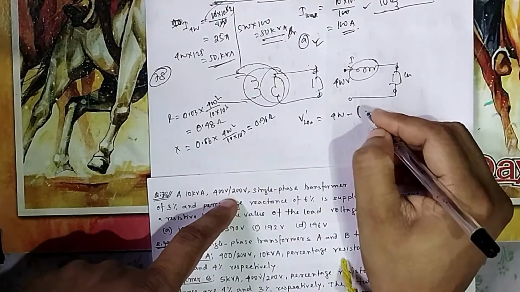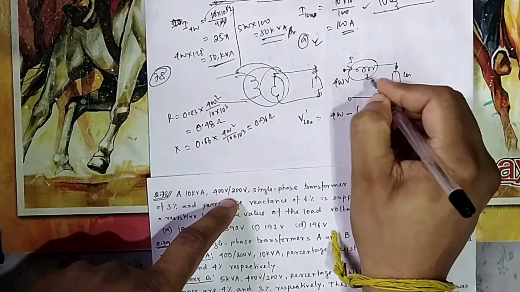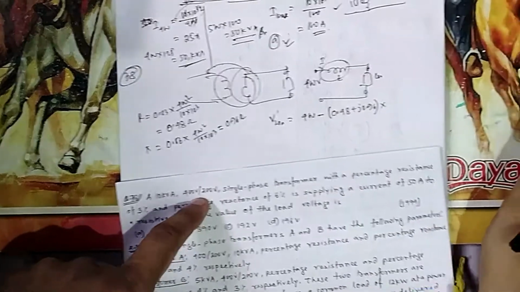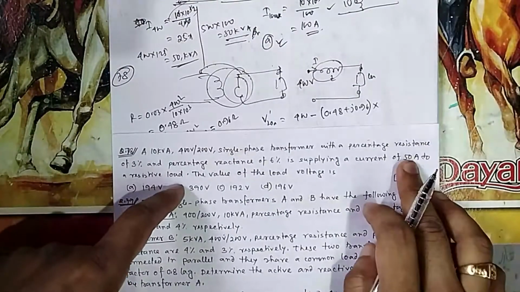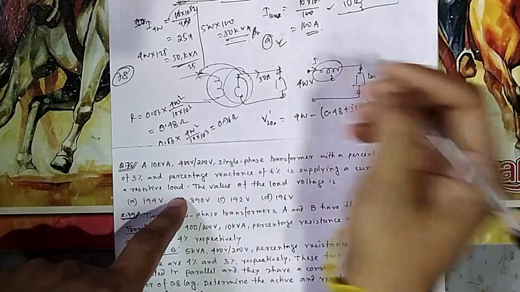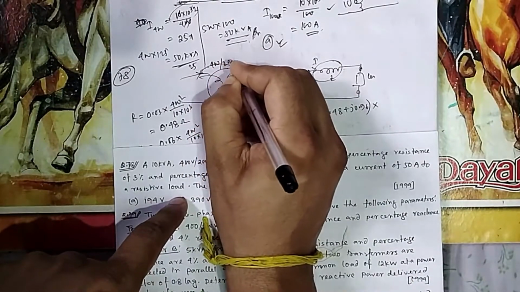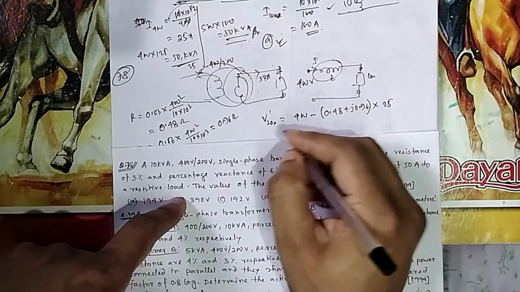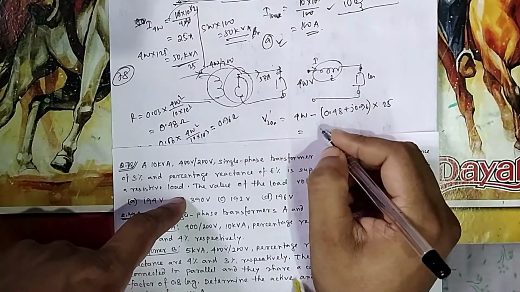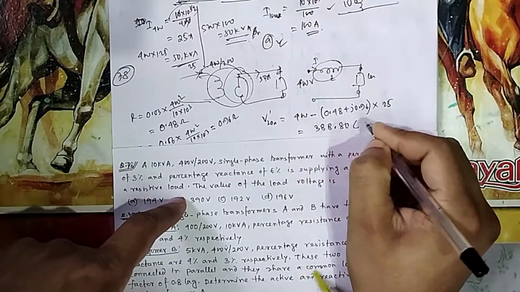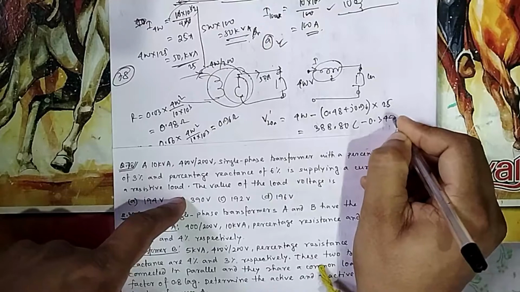So it will be 0.48, that's R, plus j 0.96 into, what is the current it is taking? The load is taking 50 ampere. So if this is 50 ampere, so if you refer this side, it will be 25, because your ratio is 400 is to 200. So if voltage is increasing, current will be reduced, so it will be 25. So what will be V load dash? If you convert it into R theta format, that is 388.80 at an angle of minus 0.344, this much.